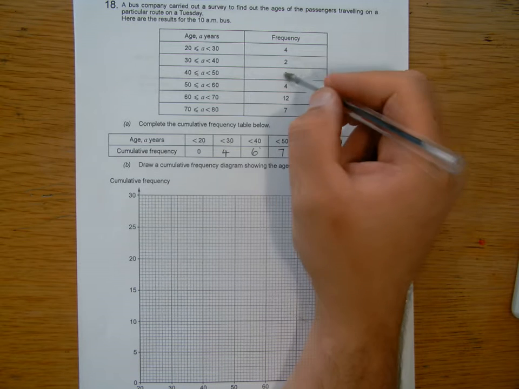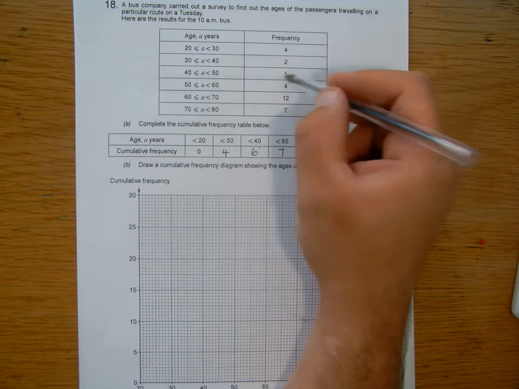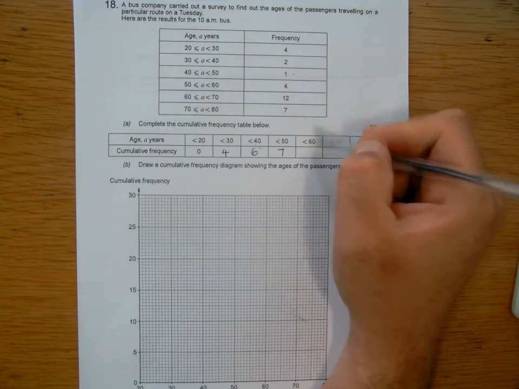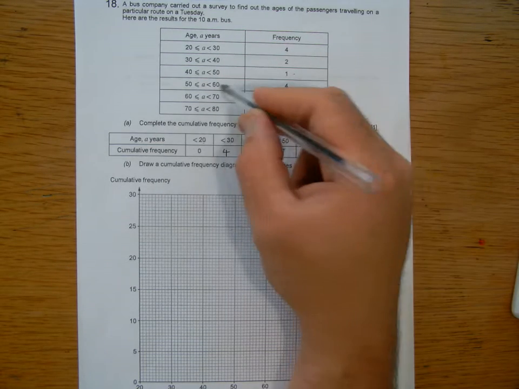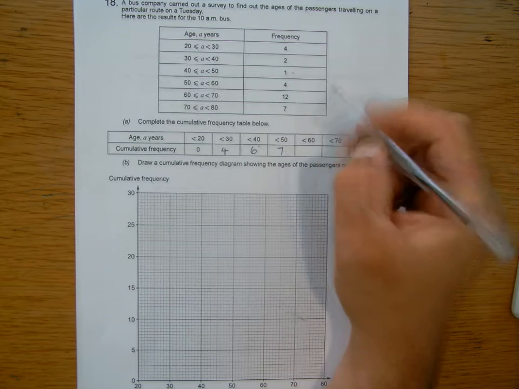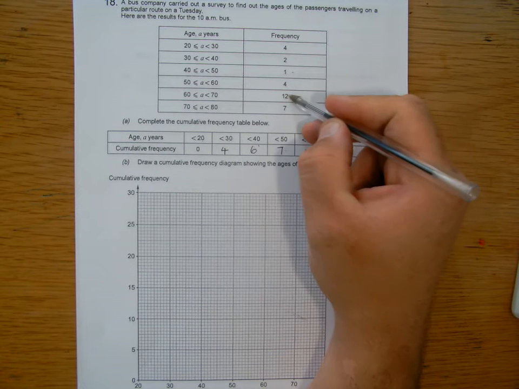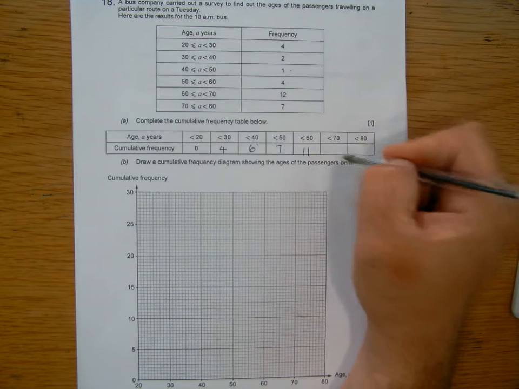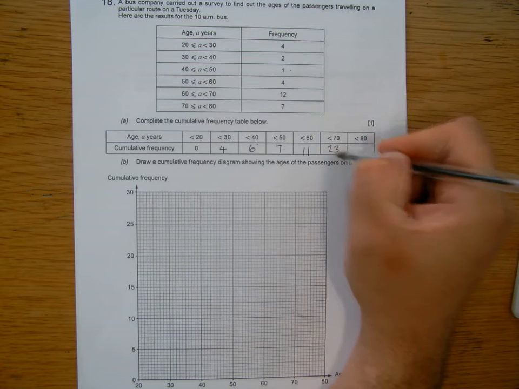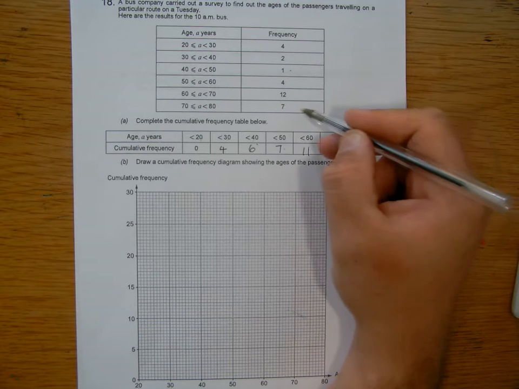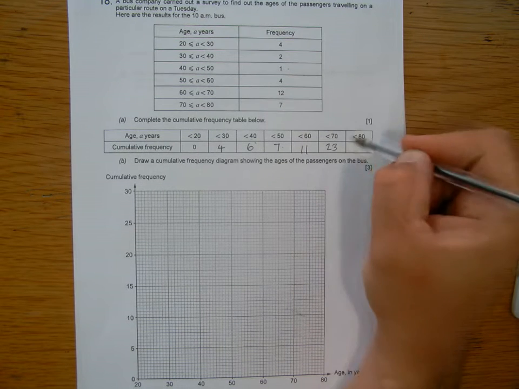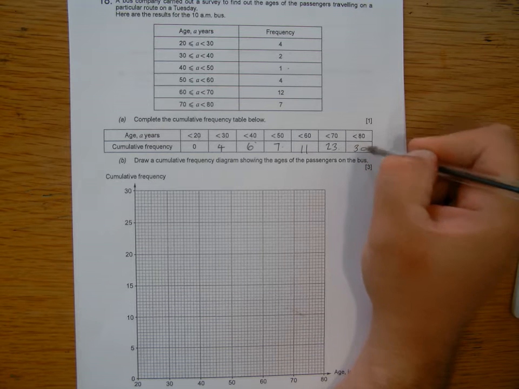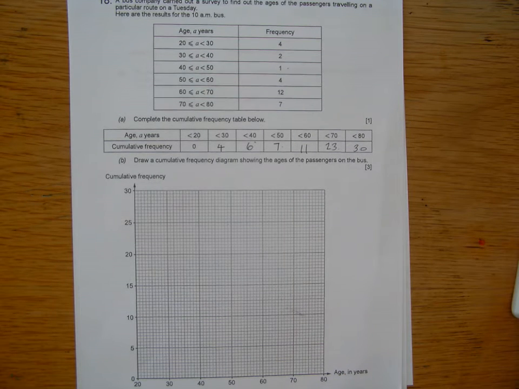If you think about it, 7 people that are under 50 years of age, if you consider all 3 groups there. Less than 60 then, well, we've got another 4 in the 50 to 60 age range, so we need to add 4 onto that, so I get 11. We've got 12 then in the 60 to 70 category, so I need to add this onto the 11, so we get 23 people now that are less than 70. And then finally the last category, 70 to 80, there's 7 there, and so I add it onto here. So there's 30 people then that are less than 80 years of age.